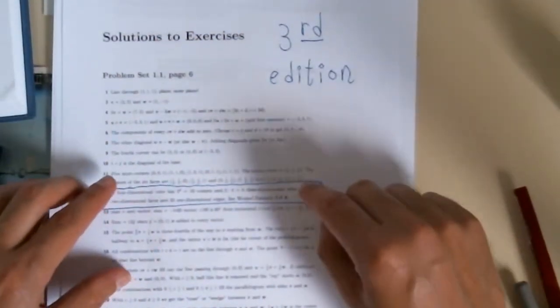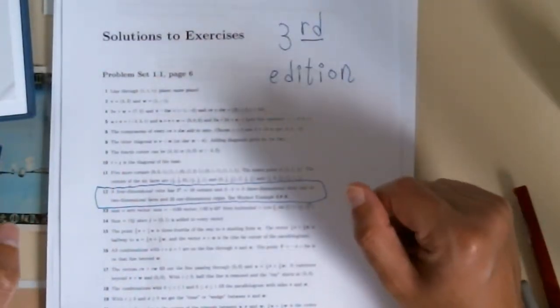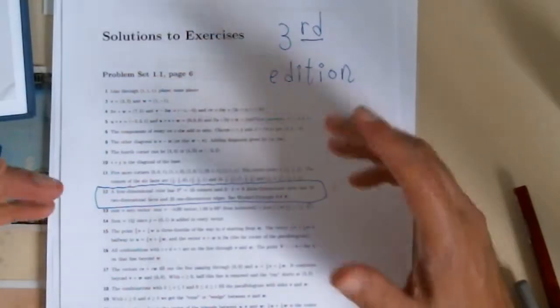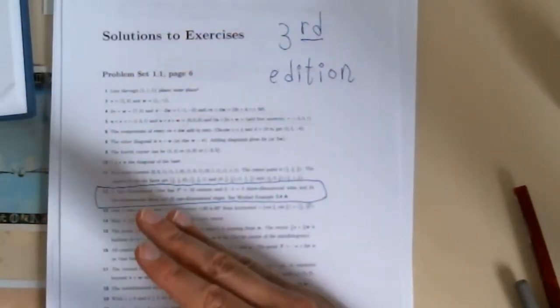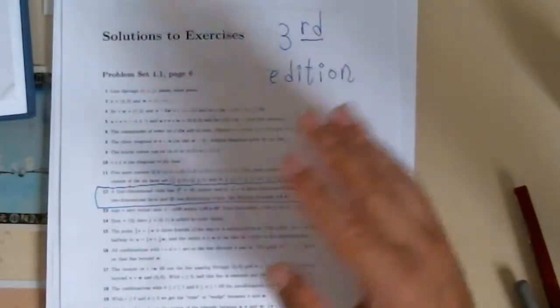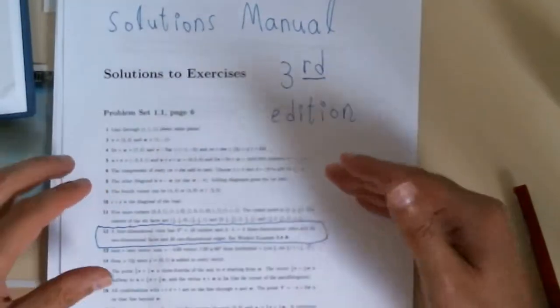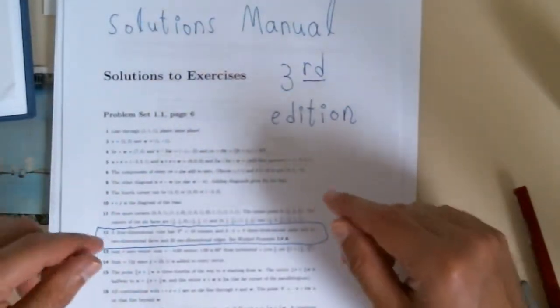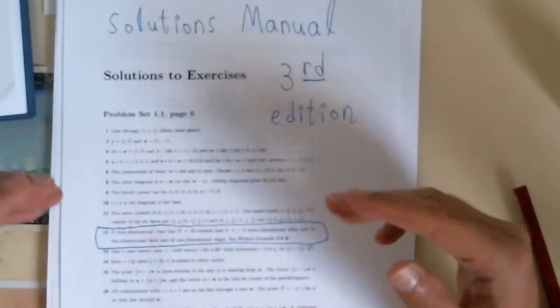The solution manual is for the 3rd edition, so I looked in the 3rd edition book, and it looks the same. We learned from the 4th edition, but fortunately, it didn't change.